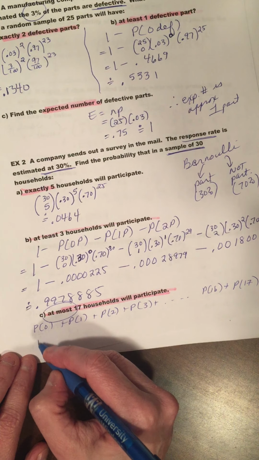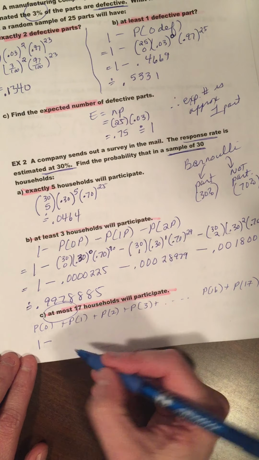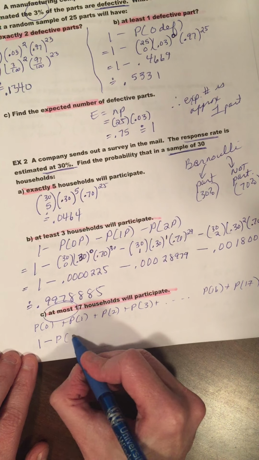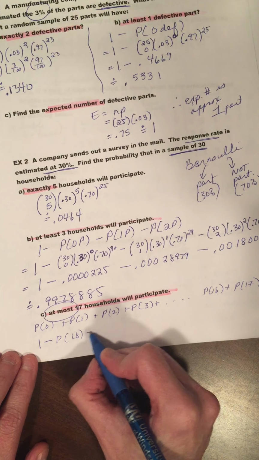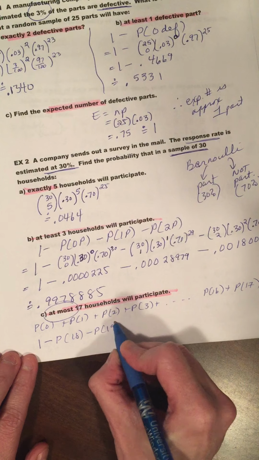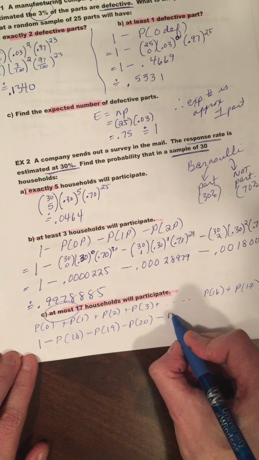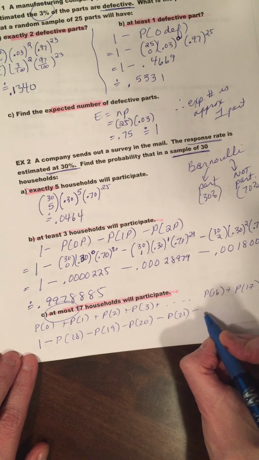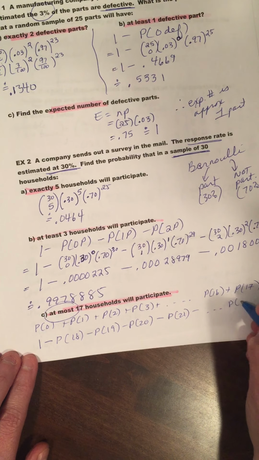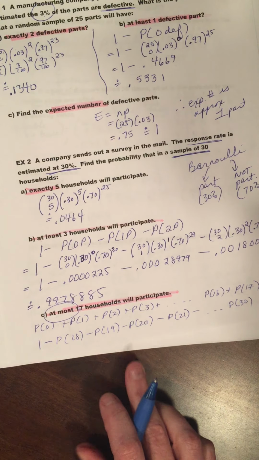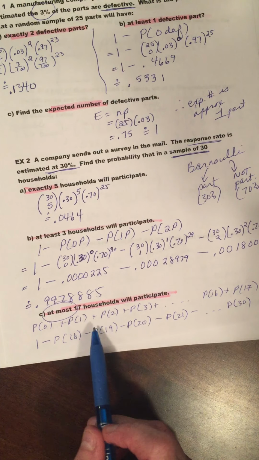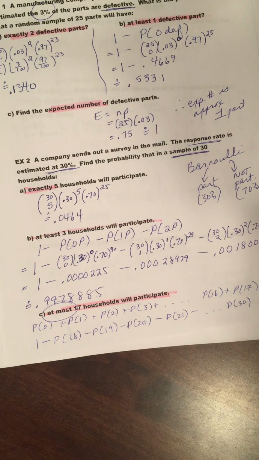I wonder if I did it reverse. Well, reverse would be 1 minus probability of 18 minus probability of 19 minus probability of 20 minus probability of 21 minus ... all the way to probability of 30. So either way, if you were asked this particular question, it would require quite a few iterations on your behalf.